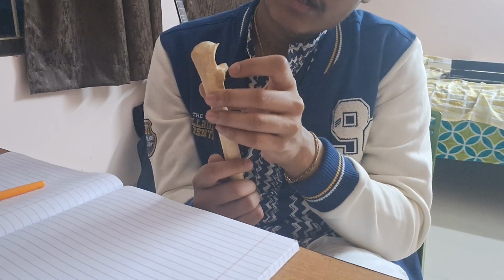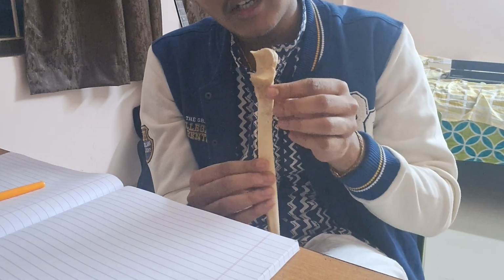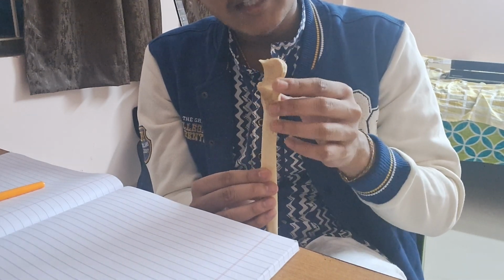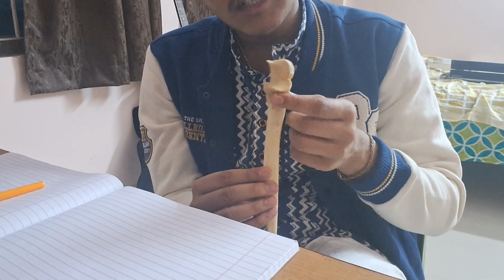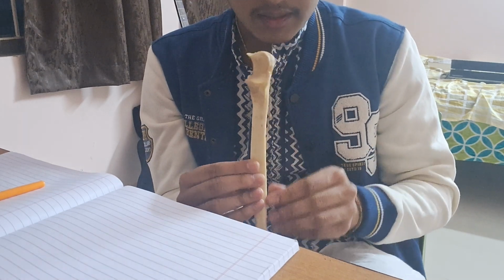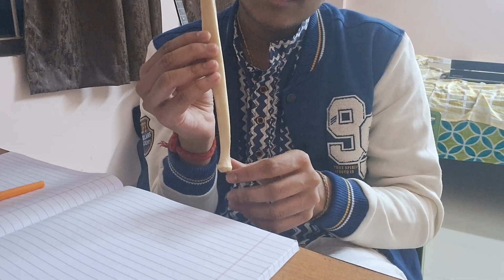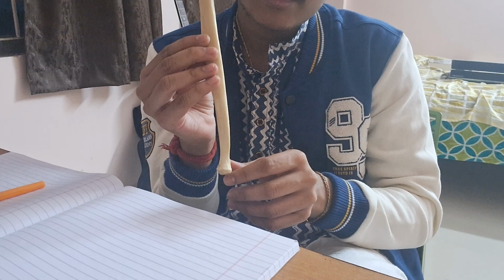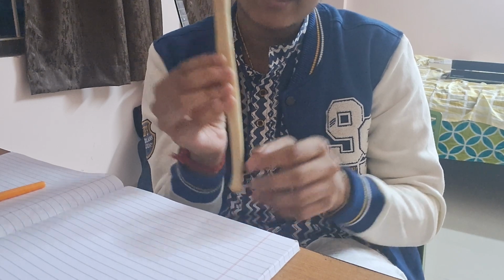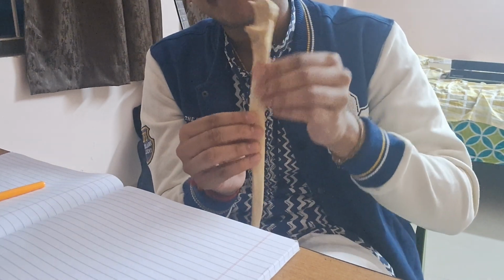Then you have another border, the anterior border, which runs from the ulnar tuberosity till the front of the styloid process. That is the anterior border.